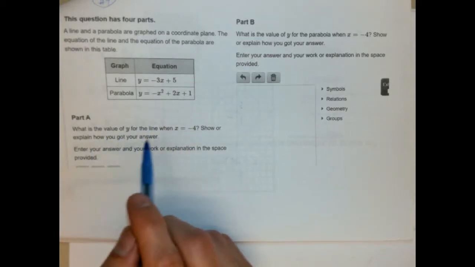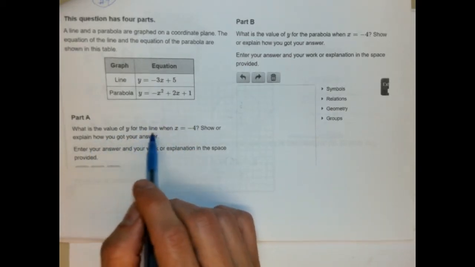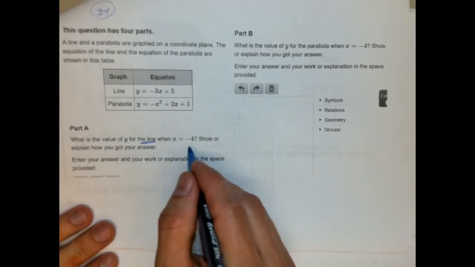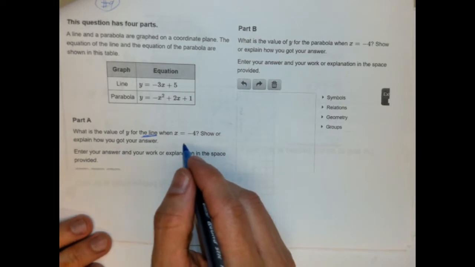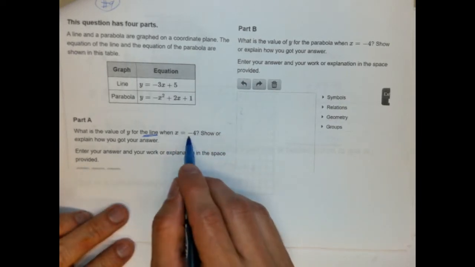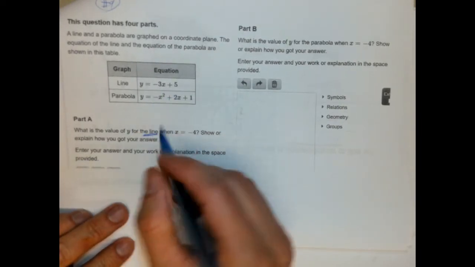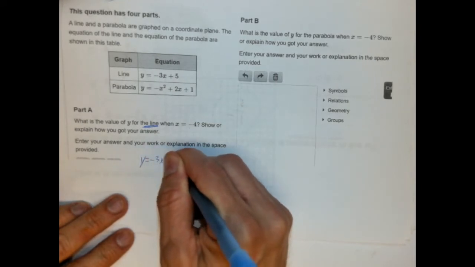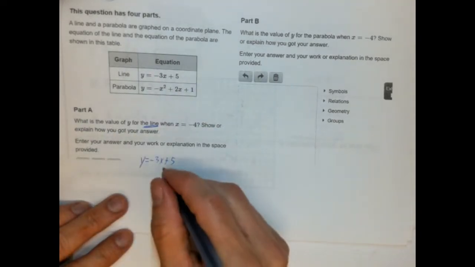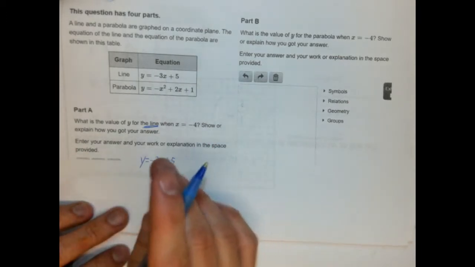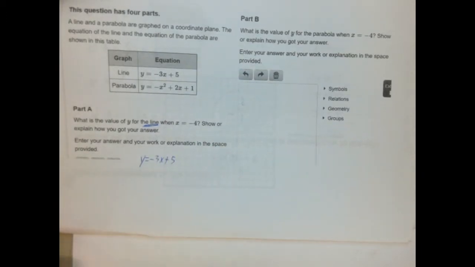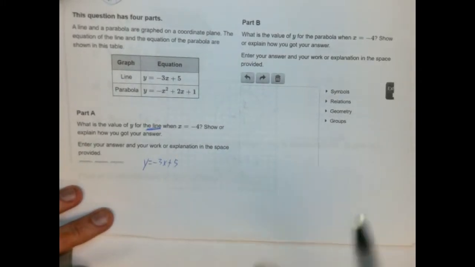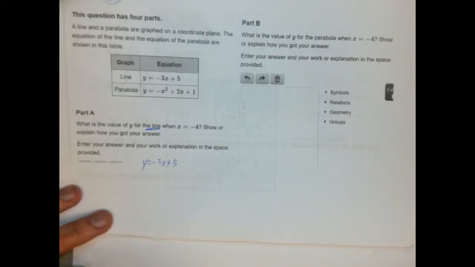Part A is asking us to find the value of y for the line when x is equal to negative 4. Show or explain how you got your answer. What we're going to do is essentially plug in negative 4 for x into our line equation. So we're going to write y equals negative 3x. And again, this will be typed into your entry box here, right? This is why it's so important that you try this digitally, not just writing it down. This is something you do right while you're following along here, but you want to make sure you can get used to the format on the computer itself, which is why you should click on the link before.